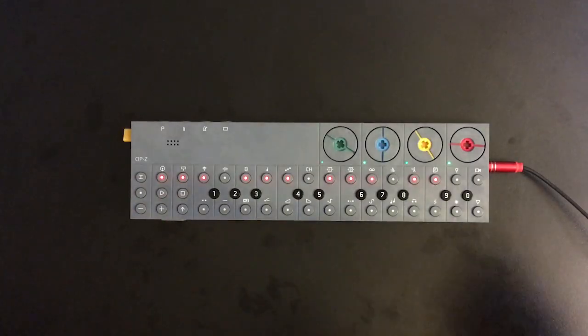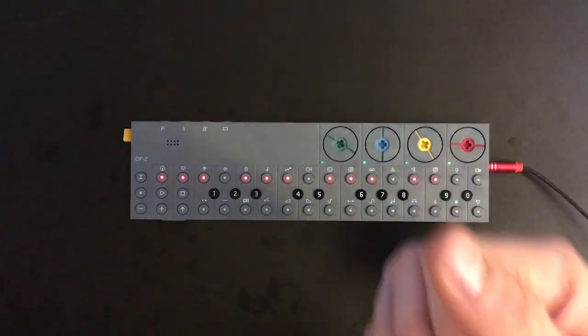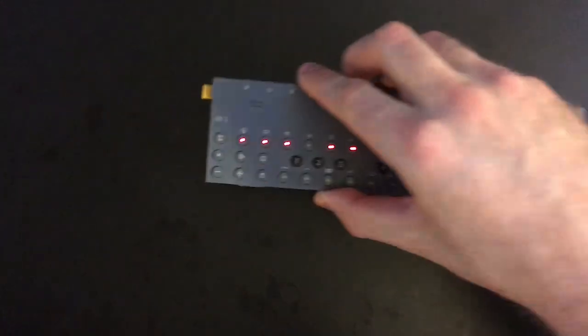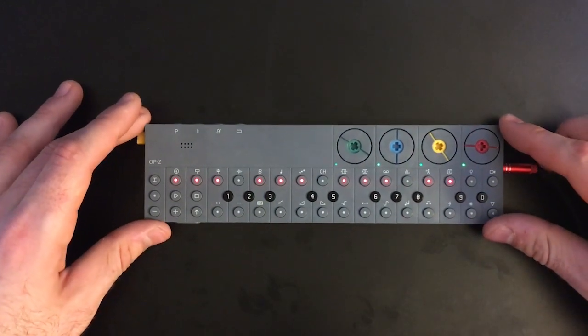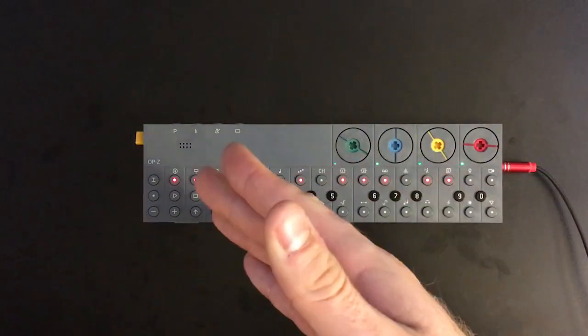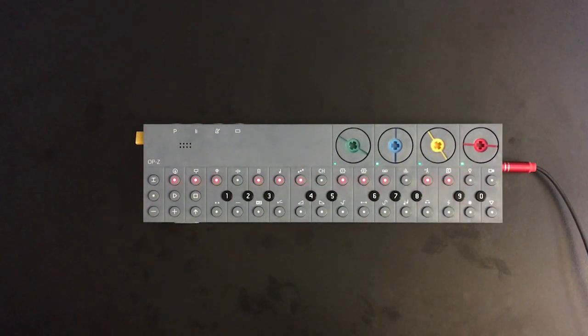So I don't know what mic mode is for. I guess it's kind of for some kind of person where you're performing and then you're like, hey, oh yeah. You talk to your massive crowd of people that are listening to your OPZ set and you use your microphone to do that. But I feel like most people will have another microphone.